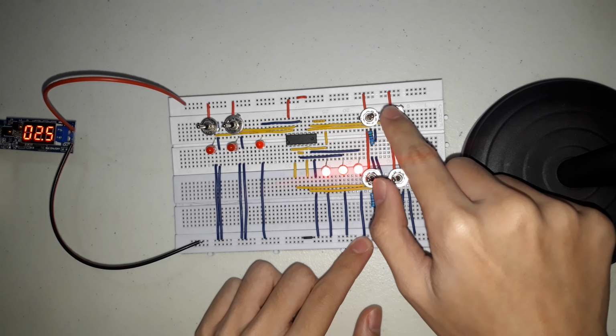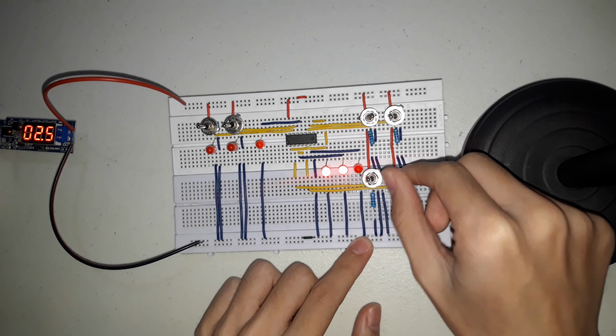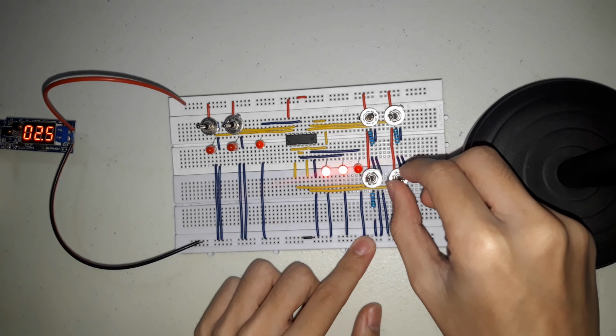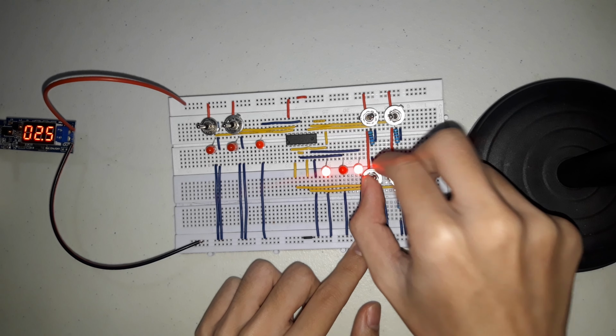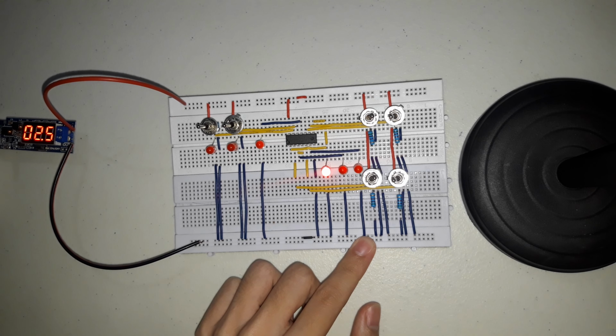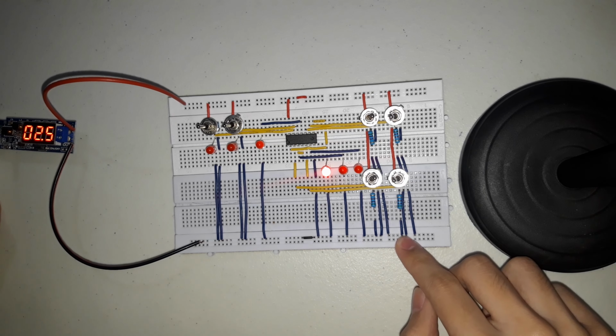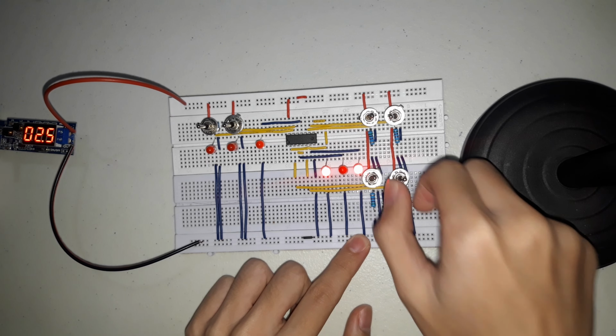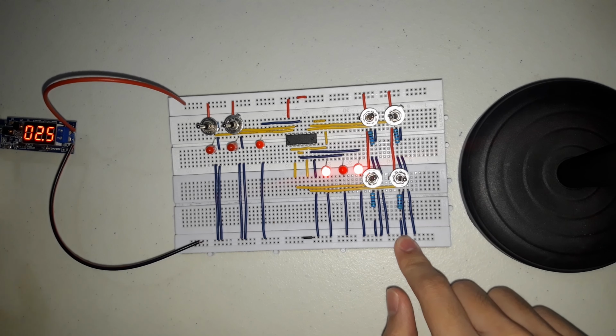We have 1, 0, 0, 1. 1, 1, 0 for the output. We have 1, 0, 1, 0. We have 1, 0, 0 for the output. And then 1, 0, 1, 1. 1, 0, 1 for the output.